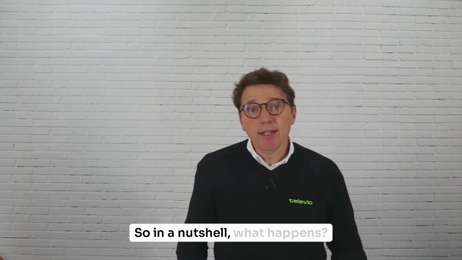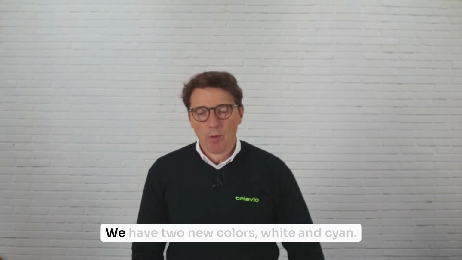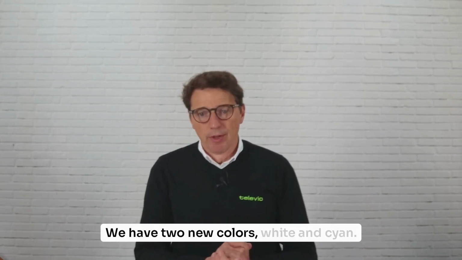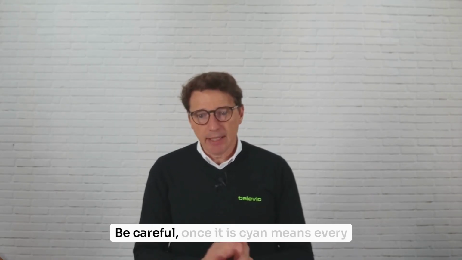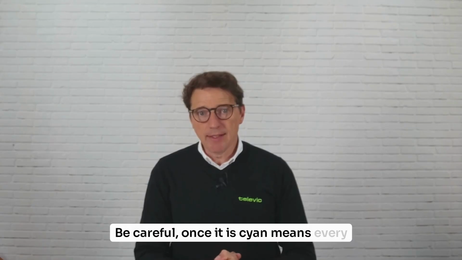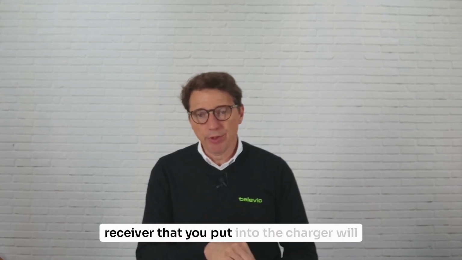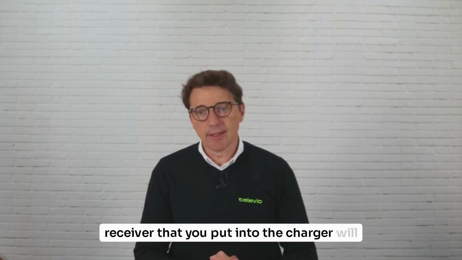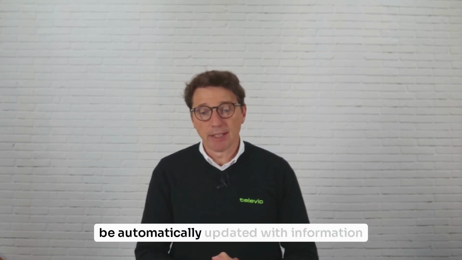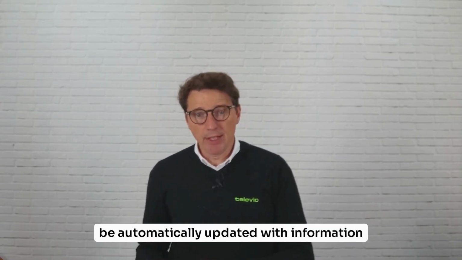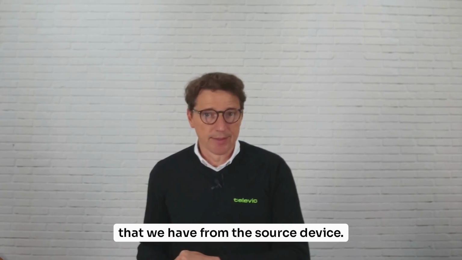So in a nutshell, what happens? We have two new colors, white and cyan. Be careful, once it is cyan, it means every receiver that you put into the charger will be automatically updated with the information that we have from the source device.